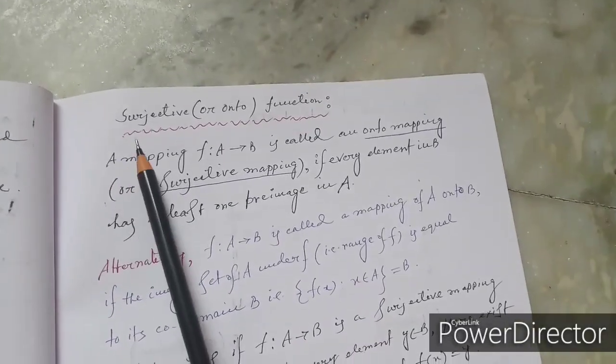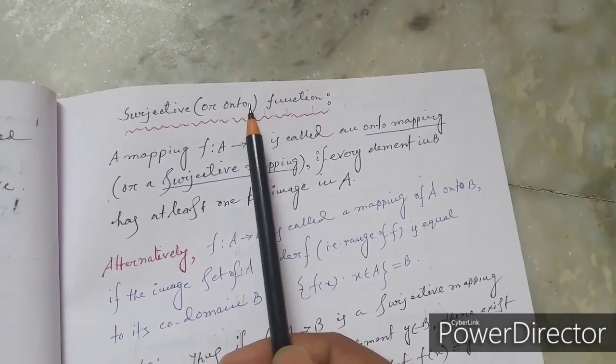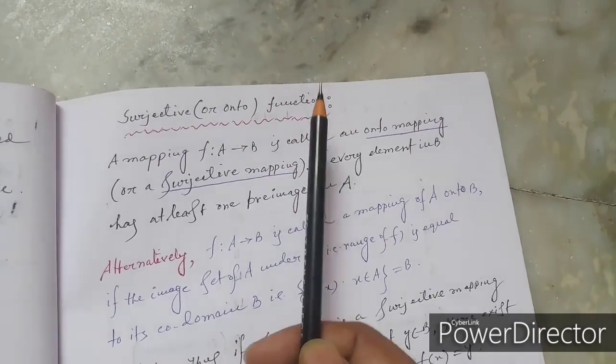So our next topic is surjective function or onto function. What's the definition?